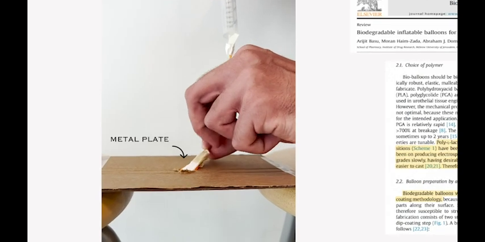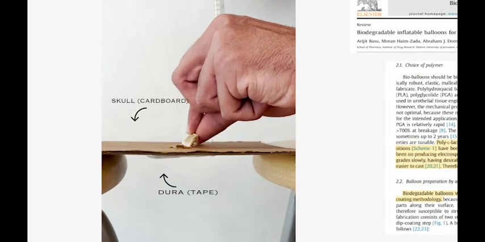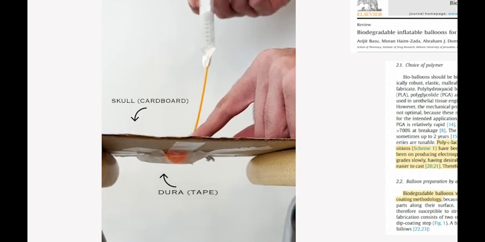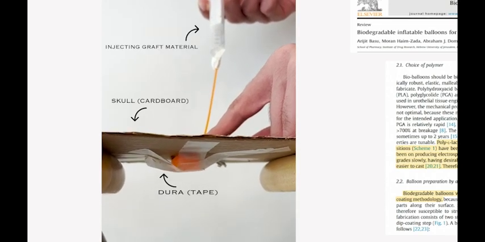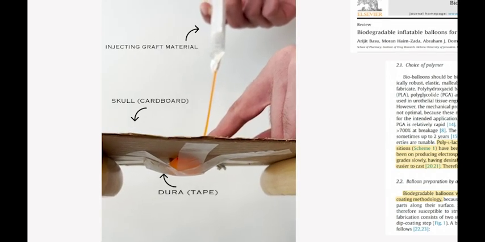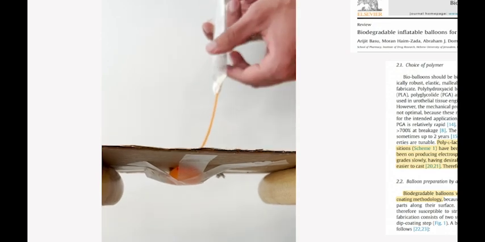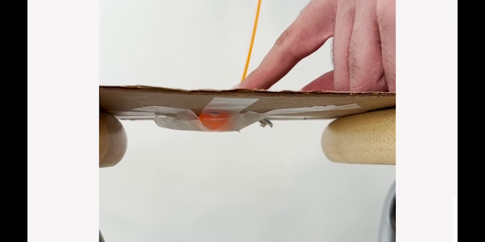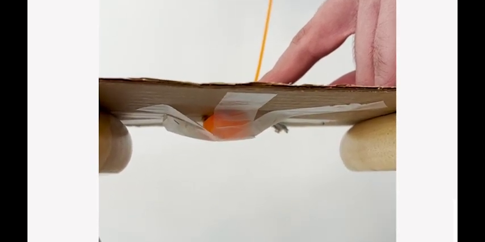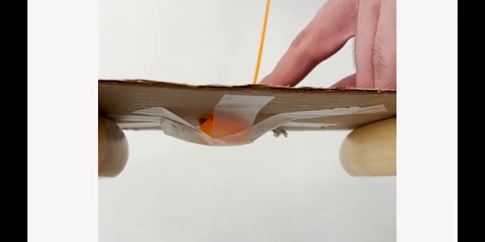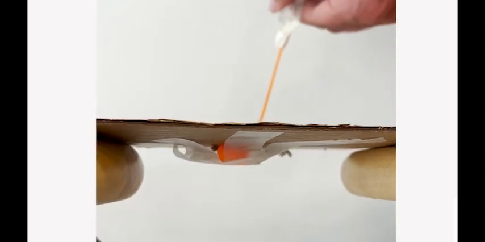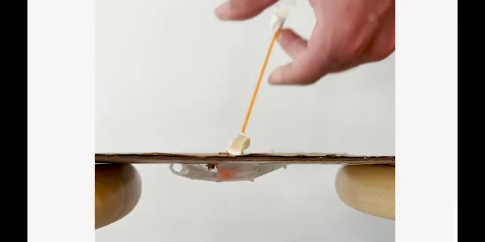The metal plate will initially separate the dura from the skull and guide the balloon into the correct position. Once in place, the surgeon can use the syringe to begin injecting the graft material. This then inflates the balloon, which elevates the dura away from the skull. Once the balloon is inflated to the desired size, the surgeon can detach the balloon and remove the rest of the device, leaving the balloon and graft in the correct place. Over time, the balloon will biodegrade, leaving behind the solidified graft material.